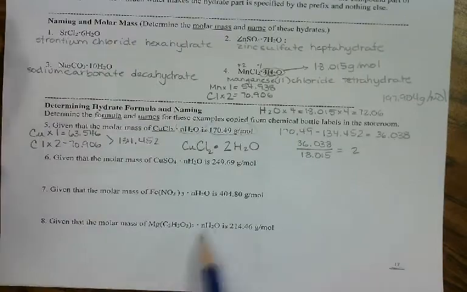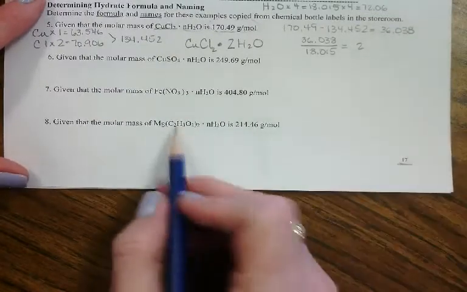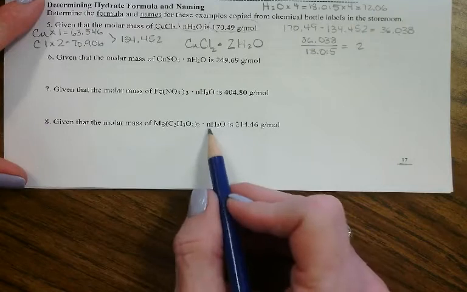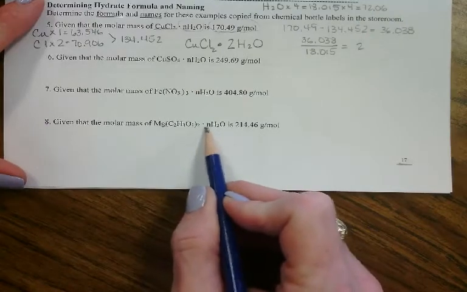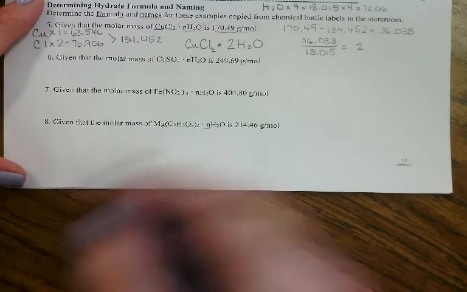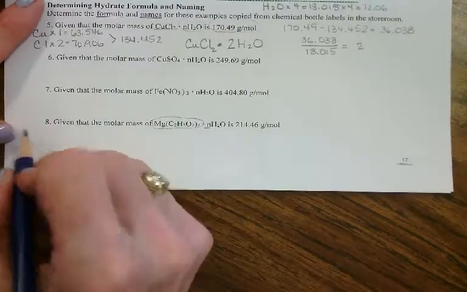Alright, let's do the one down here because I need some room. Need a lot of room here. Okay, given that the molar mass of magnesium acetate, some number of moles of water is 214.46. First step, find the molar mass of magnesium acetate.